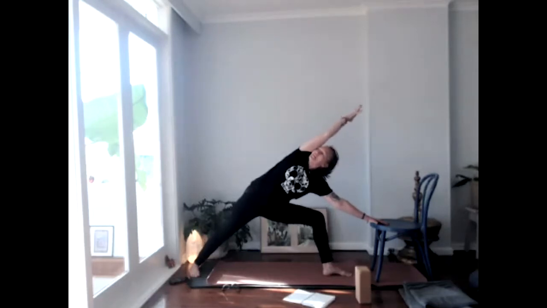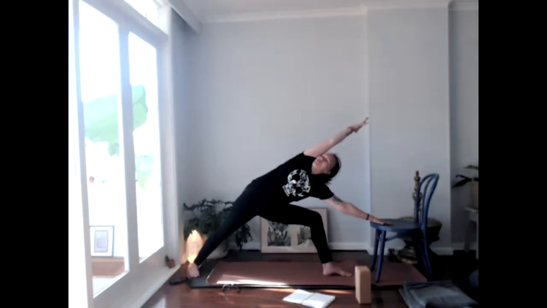Okay, rebend that left knee if you lost that. If you can go deeper, you take the left hand forward on the seat of the chair. Strong rear leg. Come on, turn the left ribs. Beautiful. Inhale, come up. Nice work.